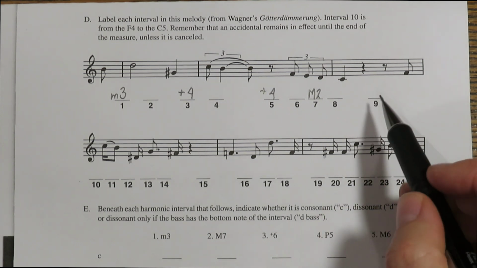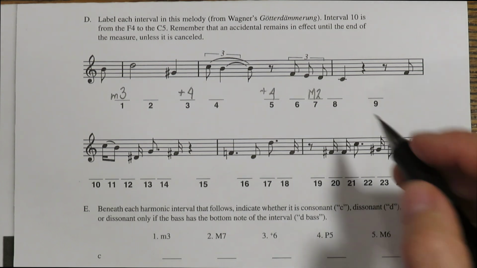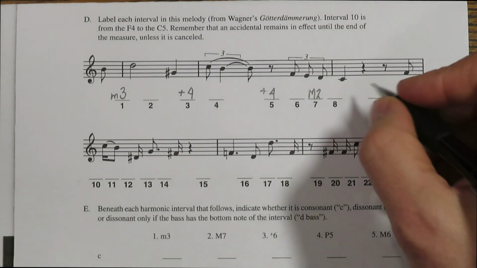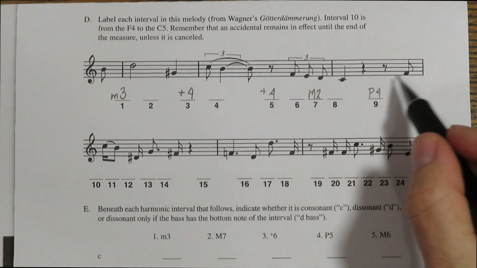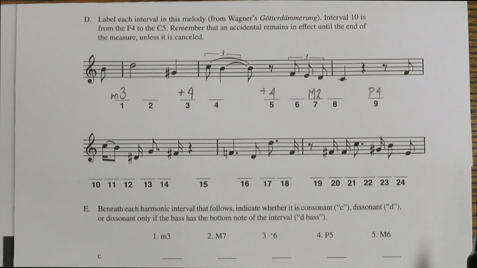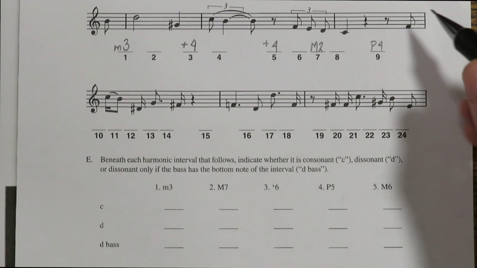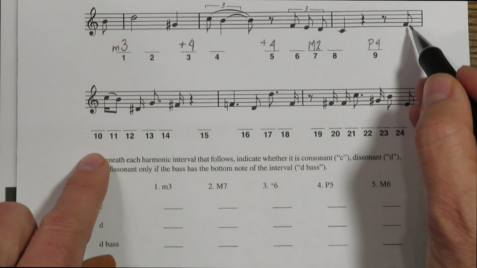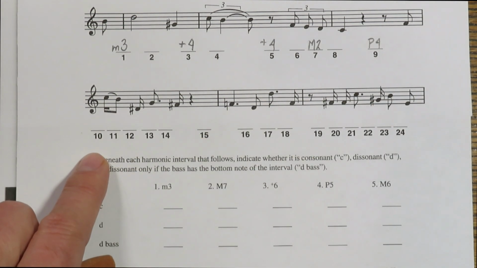Now, 9. We have C to F. And C to F is a perfect fourth. Right? Because in C major, they're all naturals. And here we go. So you have to watch out for this next one. You're doing number 10, the F to C. Okay? So that'll be the answer for that.